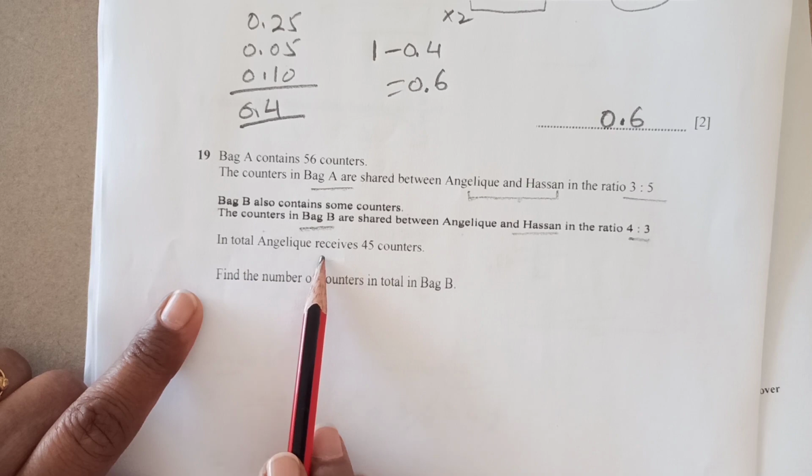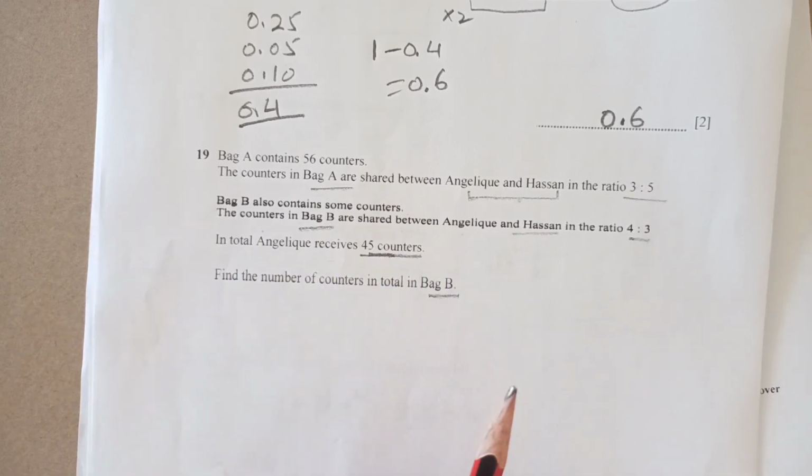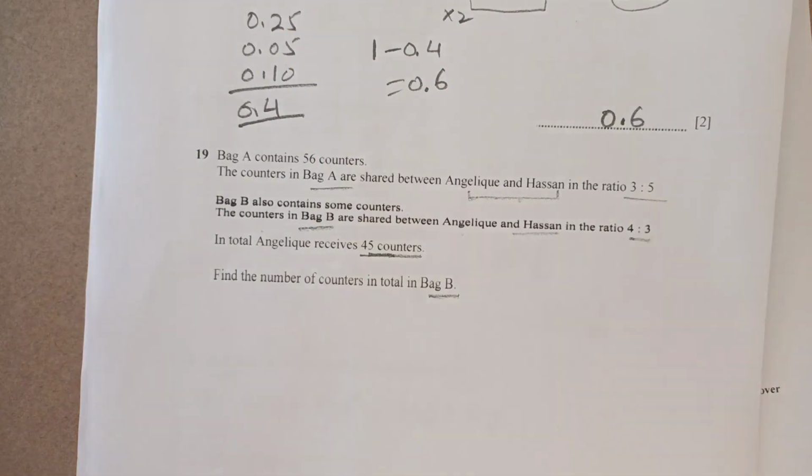In total, Angelique receives 45 counters. Find the number of counters in bag B. So you need to be careful while doing these kinds of questions because there is a lot of information provided. So you need to see which one is appropriate to do your working.